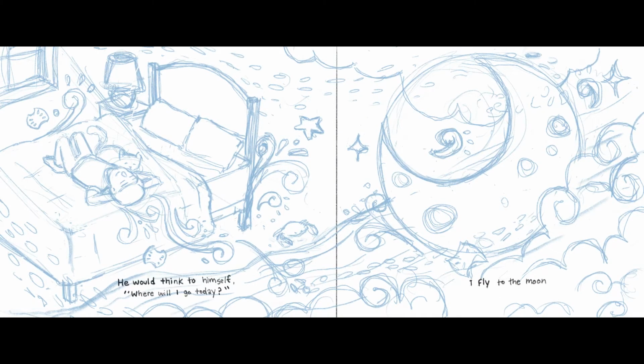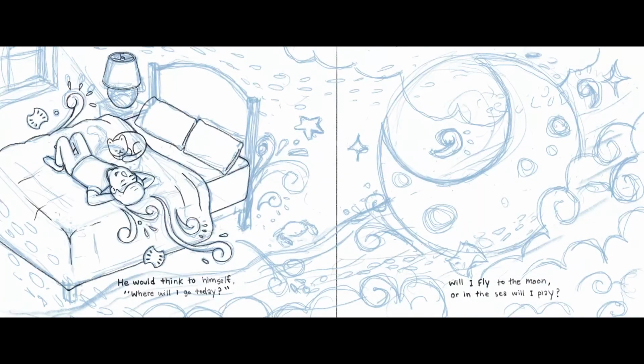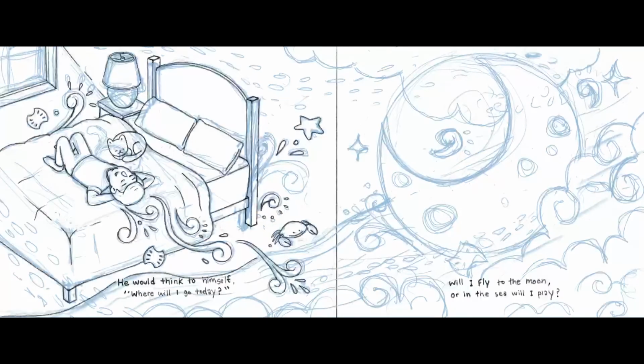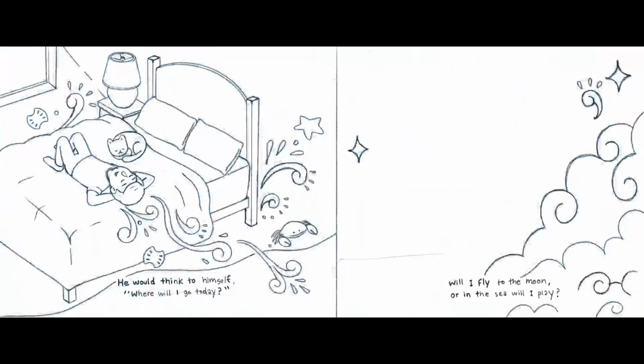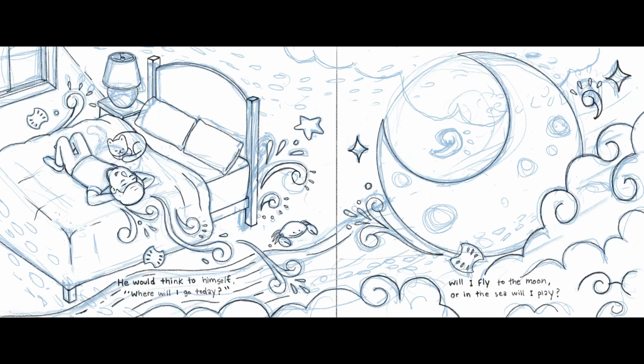And the words are, "He would think to himself, where will I go today? Will I fly to the moon, or in the sea will I play?" So here I'm bringing back in my Hudson I drew in the other scene so I can copy his face. I'm even copying myself. I'm tracing myself. His trusty cat is always by his side, whether he knows it or not, is also a theme in this book. Again, these flourish kind of trumpet cloud-like elements shooting out particles to map to his dreaming. It's just something I really liked and I started drawing a lot. Same kind of wispy cloud environment this whole thing is set in.